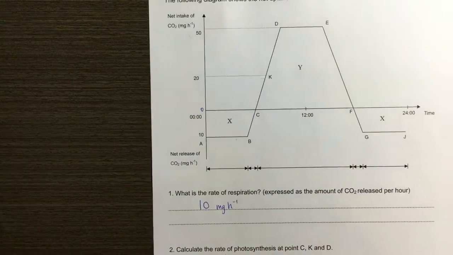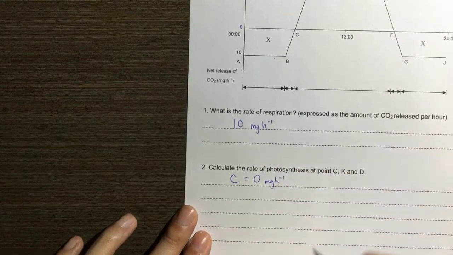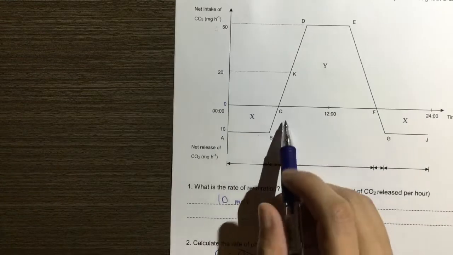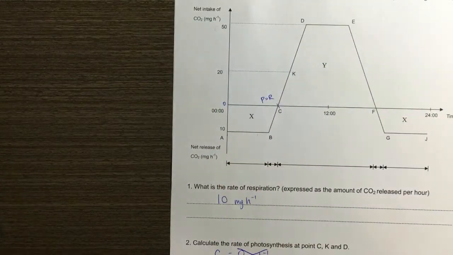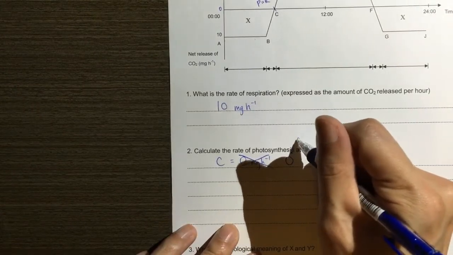So does it mean the rate of photosynthesis is 0? No. Well, if you remember, this point is P equals R. So that's why although it reads 0, it means that it takes up 0 CO2 from air.